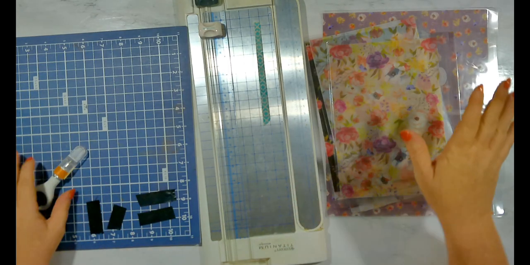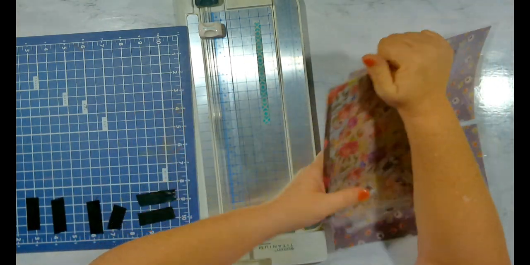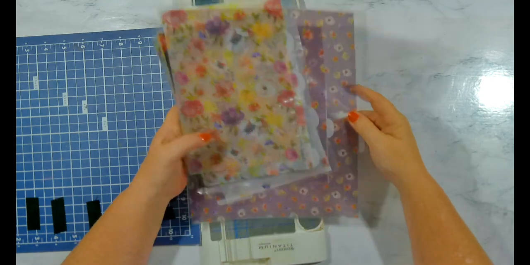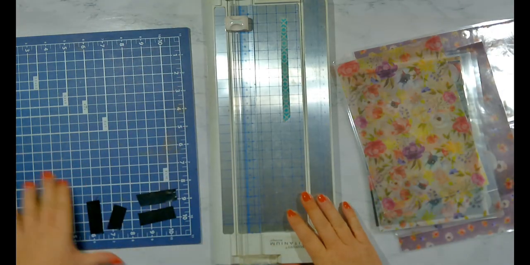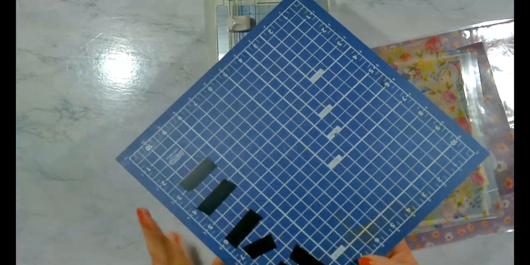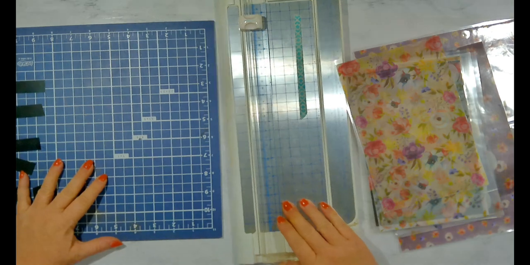Okay, so I've got my laminated dividers. Got my paper trimmer and my cutting mat. Don't judge my cutting mat. It's well loved, I'm just saying.